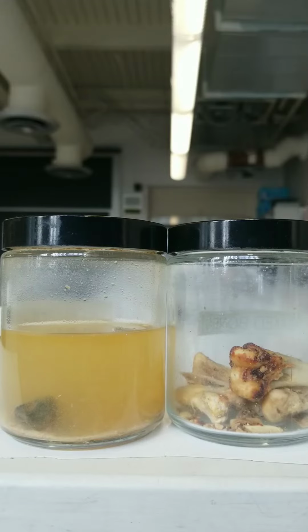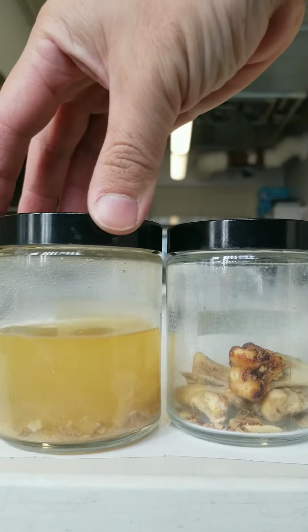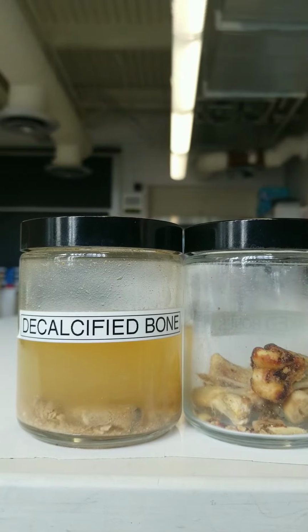Collagen is needed to help keep bones flexible. Calcium phosphate is needed to maintain the structural integrity, all that compression and pressure that bone is known for. So, which one is treated with acid versus which one's been baked? If we're eating away the mineral, that would be this jar.